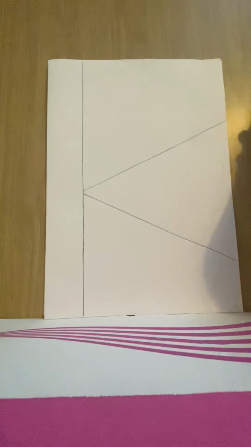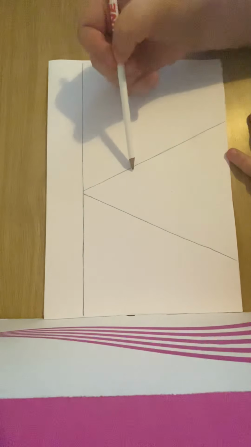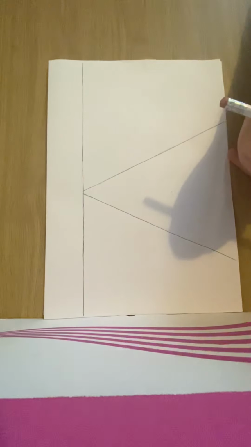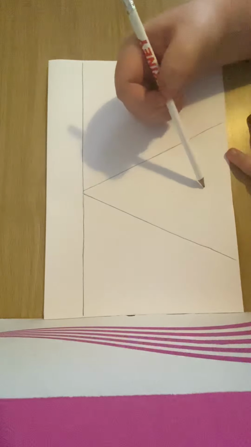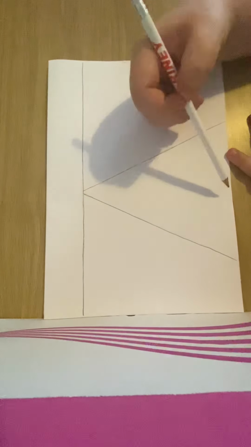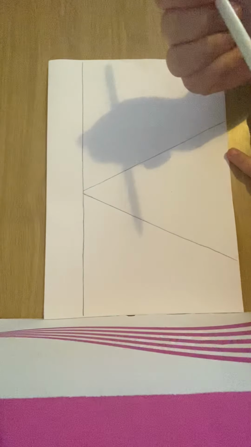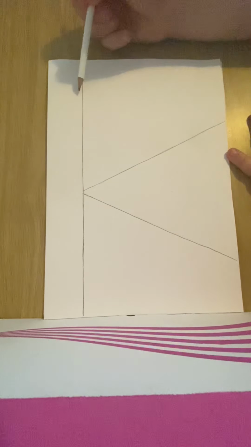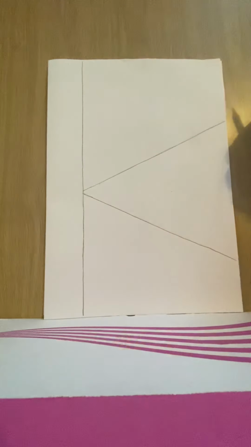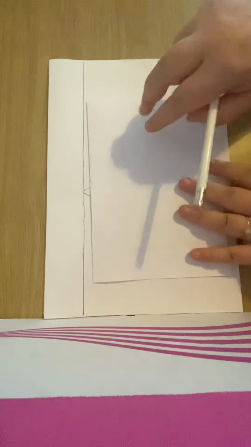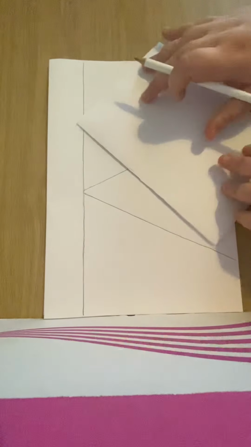So here we have a very, very simple horizon line and the vanishing point created by two lines. And what I'm going to do is show you how to draw two construction lines to help create the road markings to show the road going into the distance. So for this, you're going to need a piece of paper, a pencil, and if you need to, an eraser and a ruler. Now, if you don't have a ruler at home, what you can use is a piece of paper and use the edge to help you draw the lines.